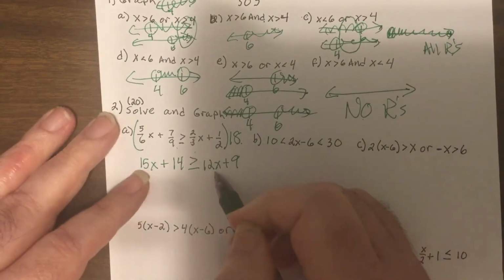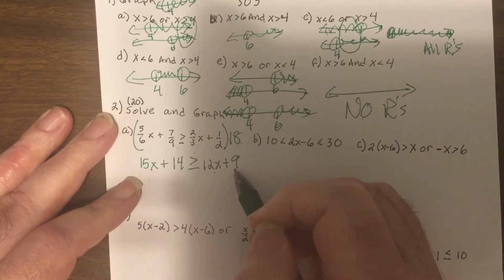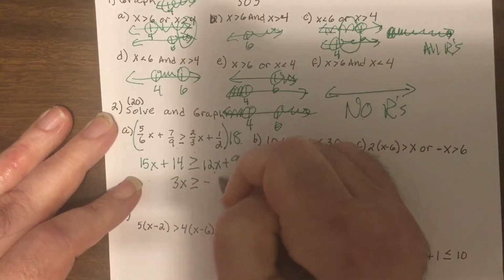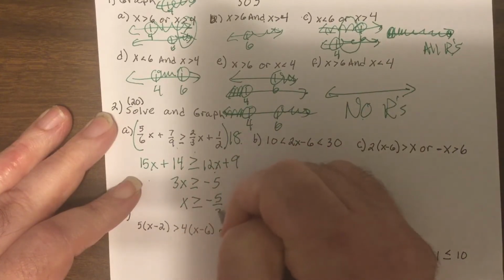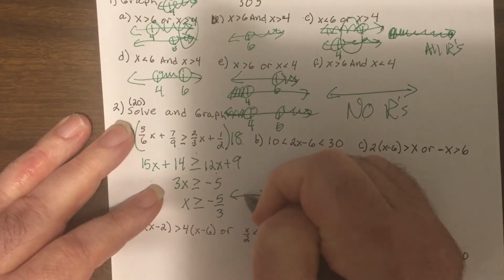So I'm going to subtract 12x, subtract 14. So I'd have 3x is greater than or equal to negative 5. So x is greater or equal to negative 5/3. So it'd be a solid dot on negative 5/3.